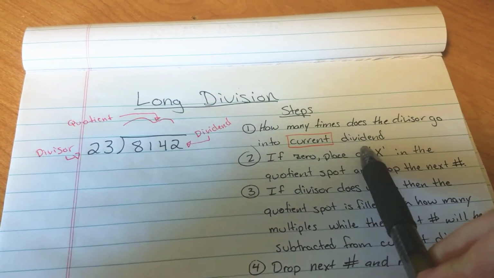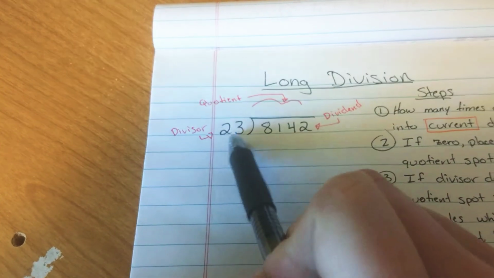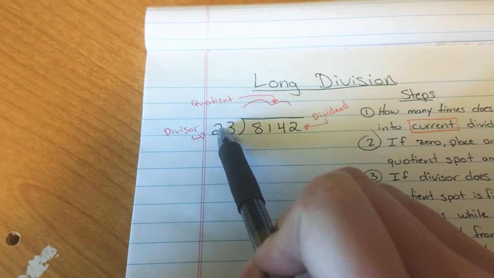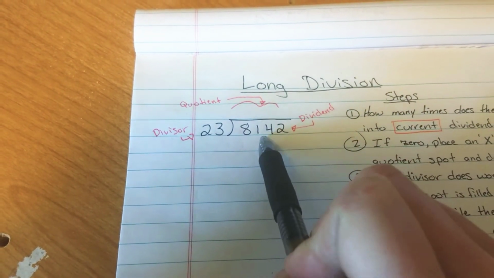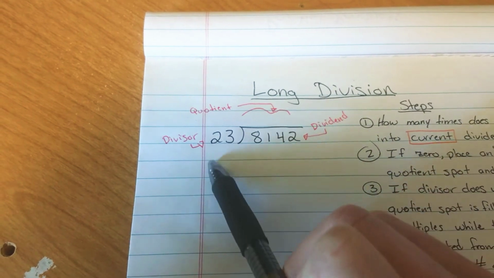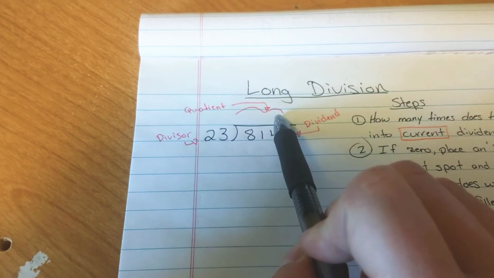Now, if I don't know these two words, they're over here on my paper, where my divisor is always going to be on the outside. It's the number I'm splitting it into, while my dividend is what I physically have. So I have 8,142 of something, and I'm splitting it with 23 people. The quotient is what I get as my answer.